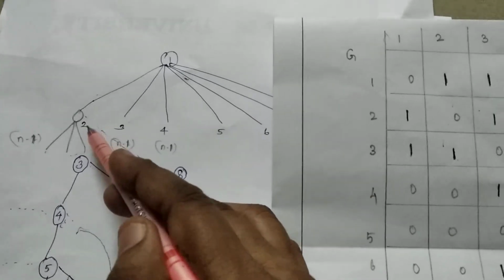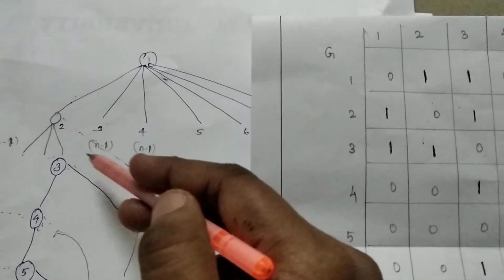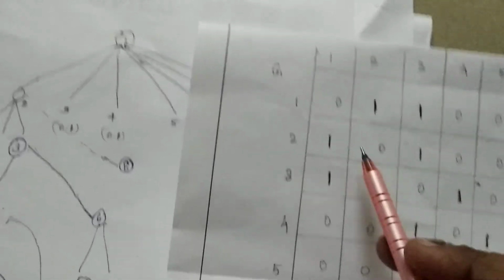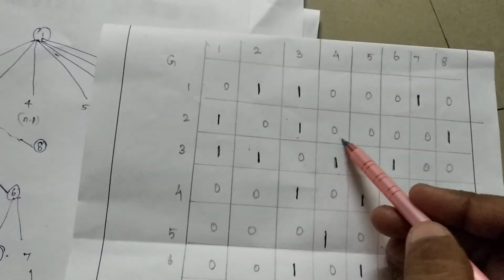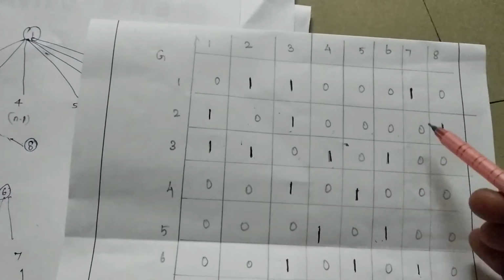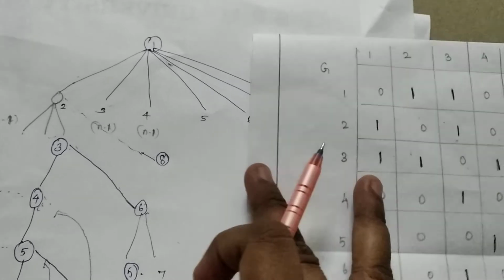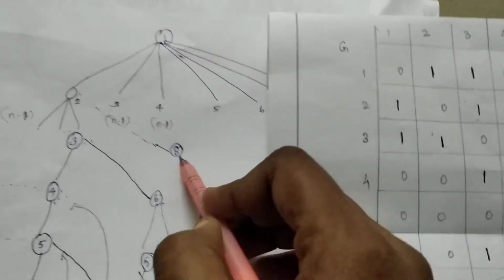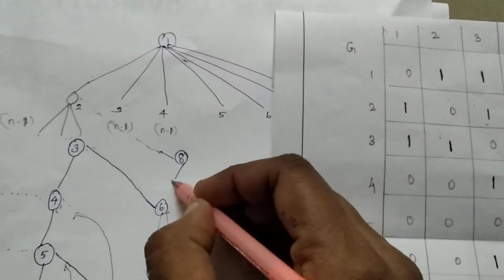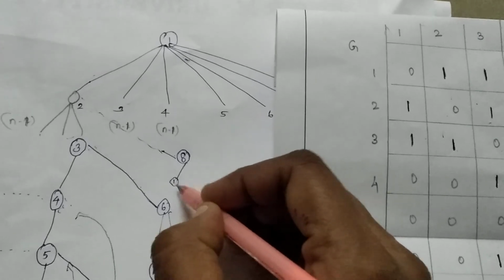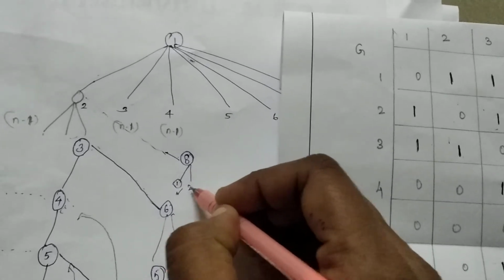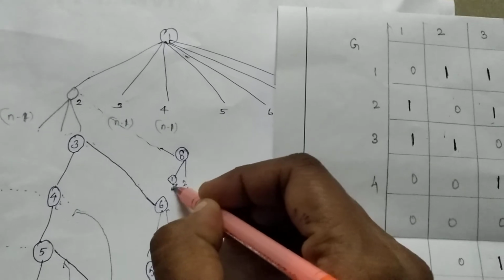From 2, we have to check what are the other possible ways. From 2 to 3, already failed, right? 2 to 4, there is no edge. 5, no edge. 6, no edge. 7, no edge. 8. So 2 to 8. We are going to visit vertex 8. From this vertex 8, we have to check, is there any possibility to visit 1? 1 is already visited. 2 already visited. So we cannot visit this.